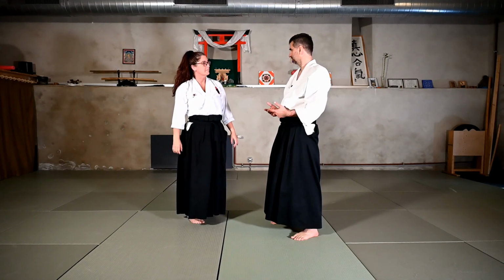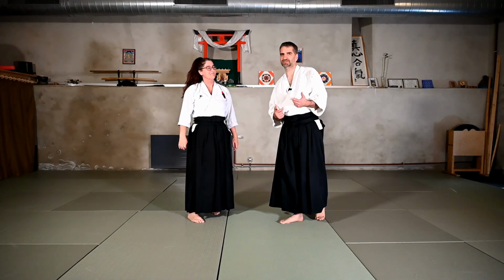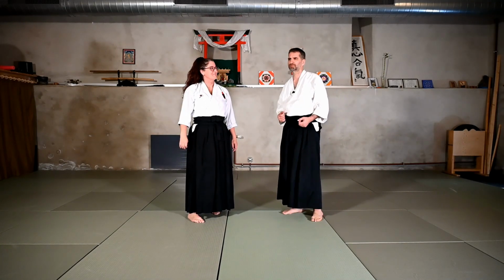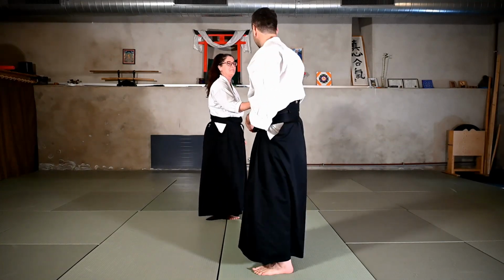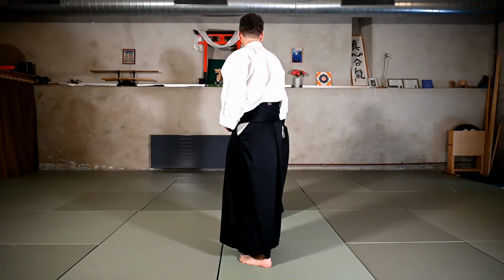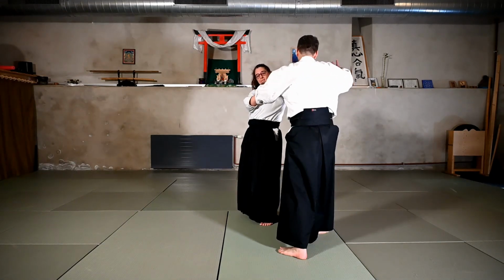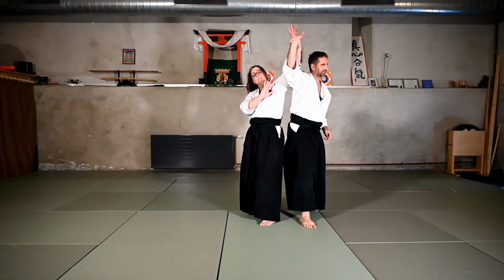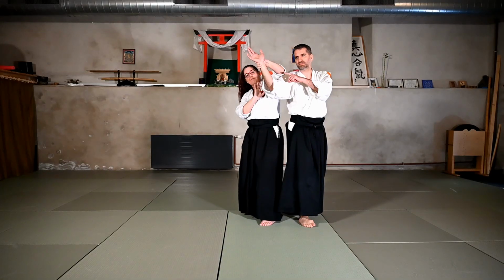And we have two techniques left, the kaiten nage and the koshinage. So koshinage will be a bit difficult to show and to explain, but we'll see. So let's go with the kaiten nage first. So as I enter here into the kaiten nage, when I start the kaiten nage, when I move backwards, I'm doing a spiral movement again.